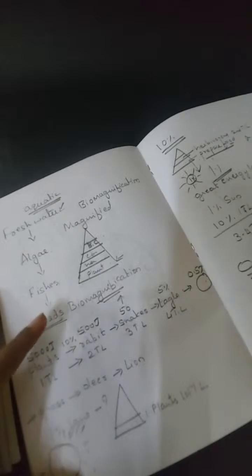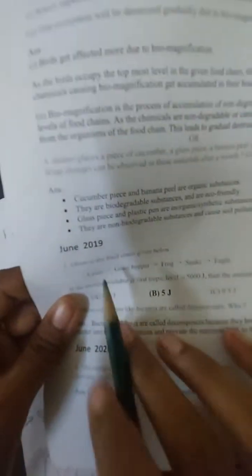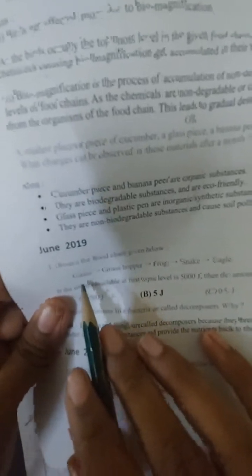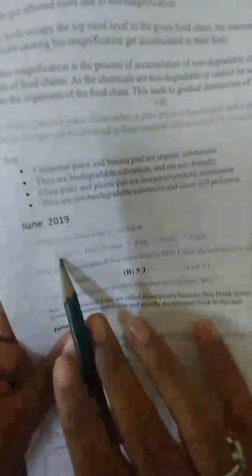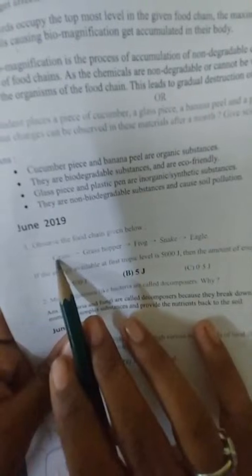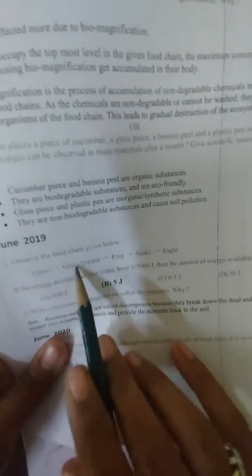Okay, next one. Observe the food chain: grasshopper, frog, snake and eagle. The energy available in the first trophic level is 5000. So how much energy will the snake get? Here it is 5000, here it becomes 500, here 50, and here 5. So the answer is 5.